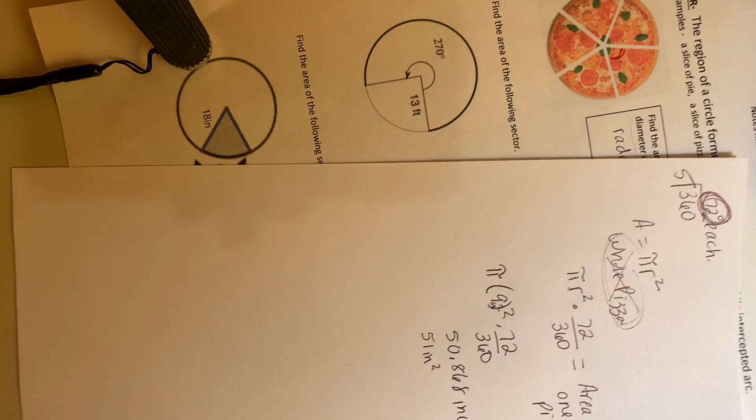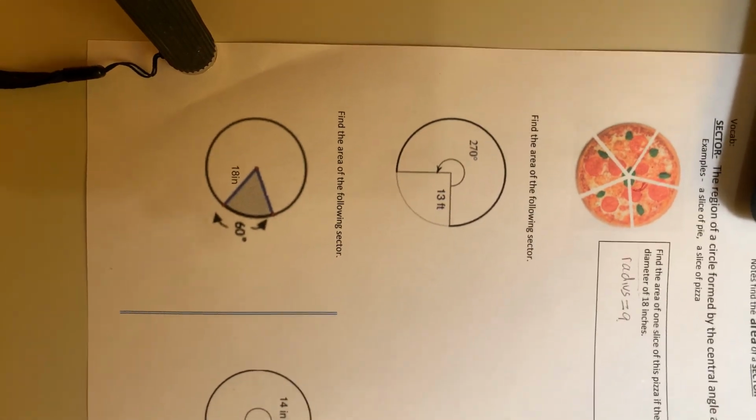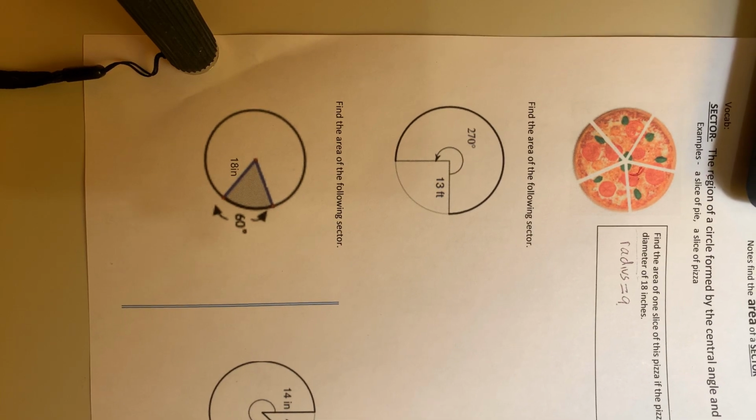Okay, let's do number 2. Number 2 says, find the area of the following sector.